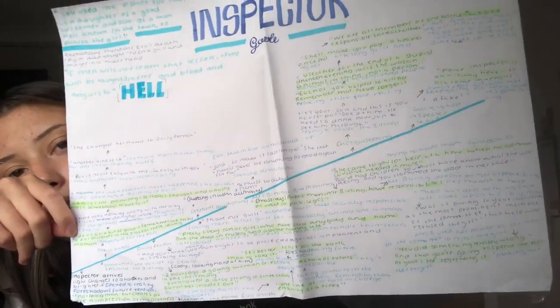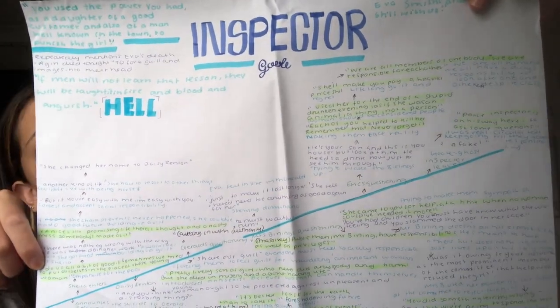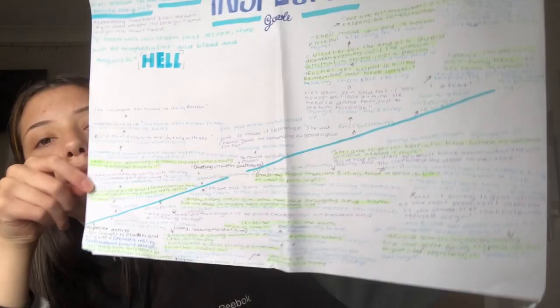All the green highlighted bits are where our key quotes are. So I get that it has a lot of quotes, maybe a bit more than it should, but it's a really efficient way if you want to learn how a character develops over time throughout a story.